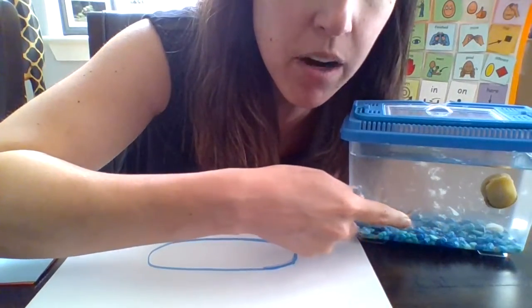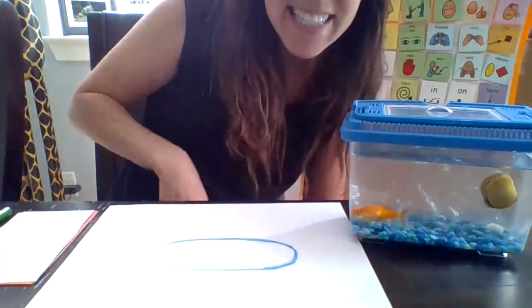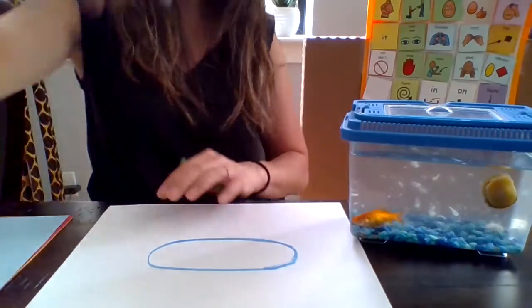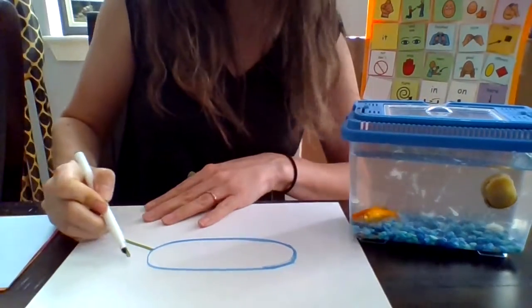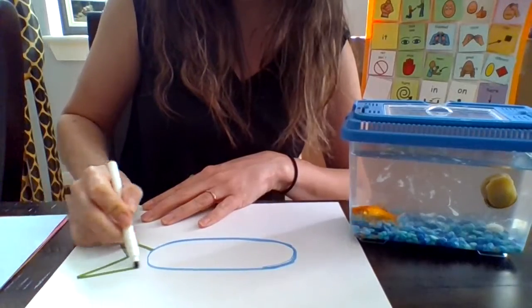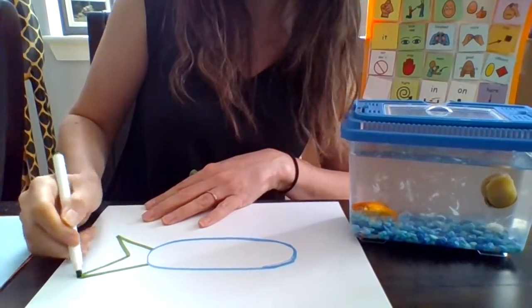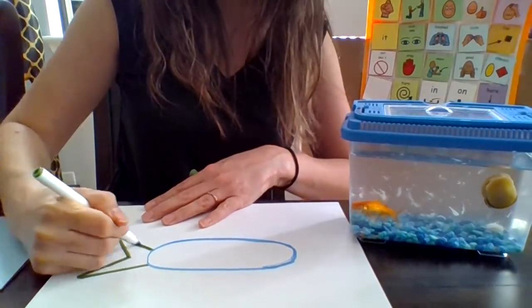Oh, what's that part? A tail. So I'm going to make a tail, and my tail is going to have two triangles, I think. Two triangles. And my tail is going to be green.